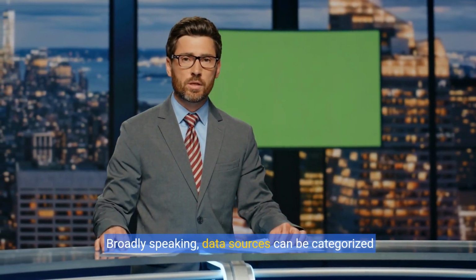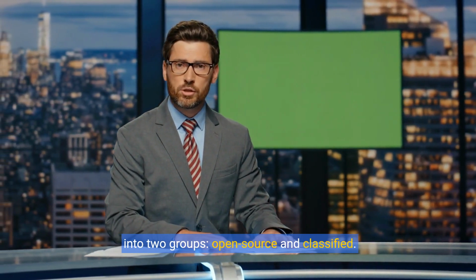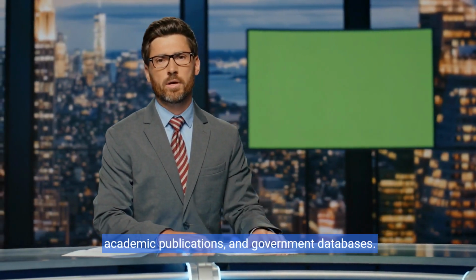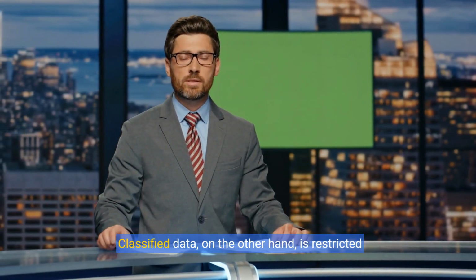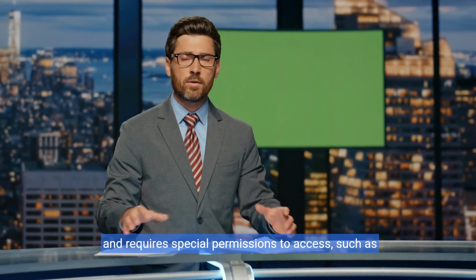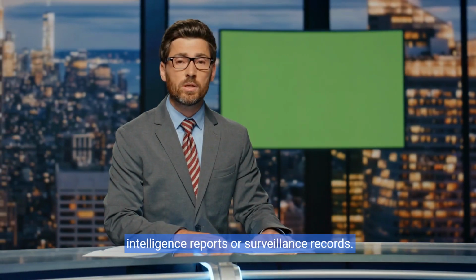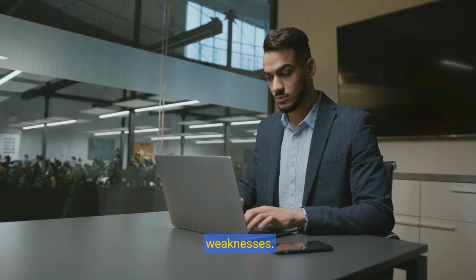Broadly speaking, data sources can be categorized into two groups: open source and classified. Open source data is information that's publicly available. This includes news reports, social media, academic publications, and government databases. Classified data, on the other hand, is restricted and requires special permissions to access, such as intelligence reports or surveillance records. Each type of source has its strengths and weaknesses.